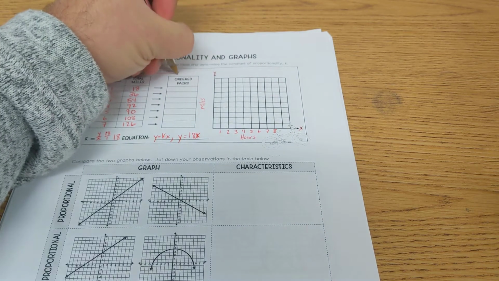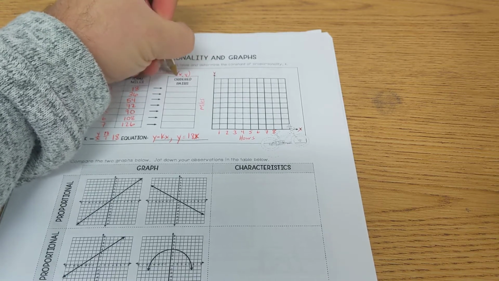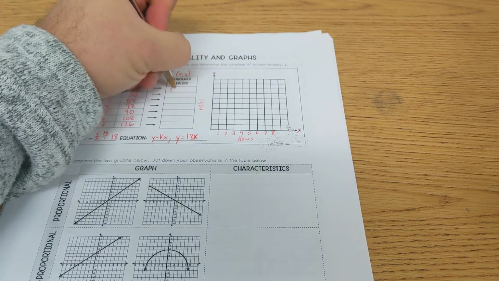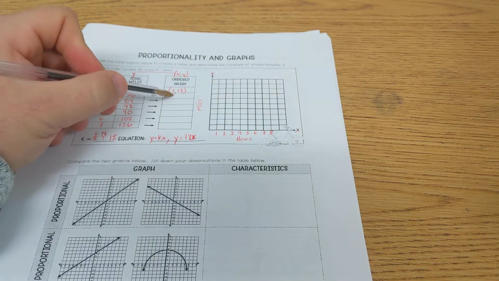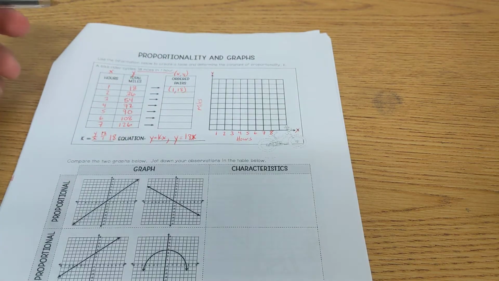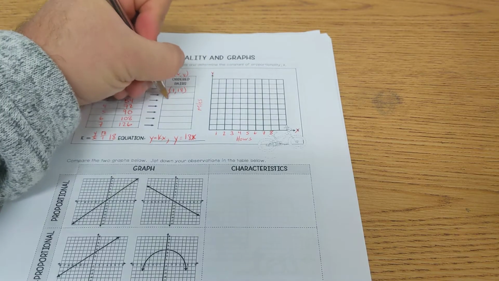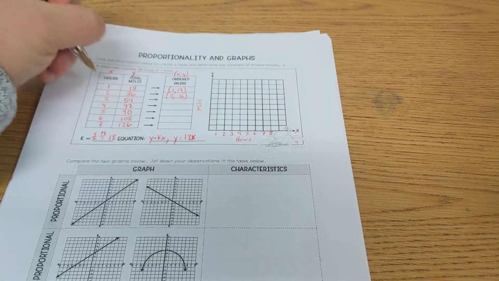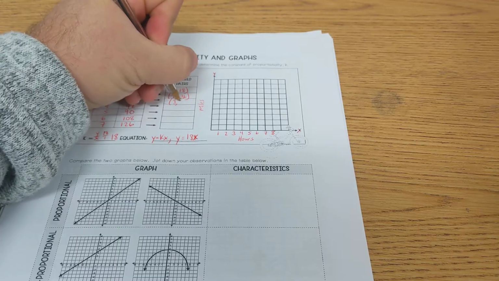Anytime we have an ordered pair, our X is first and then our Y. So we just do 1 and 18. And make sure when we write these that you separate them with a comma and you put parentheses around them. Okay? So X, which is 2, and my Y is 36. Okay? So 3, 54, that's the point.